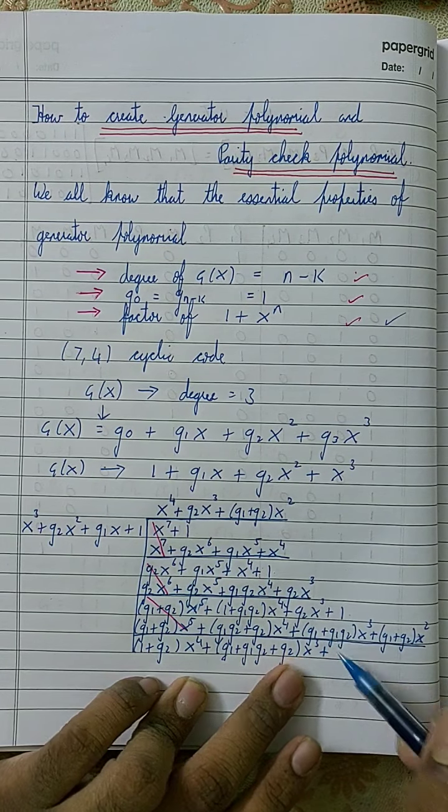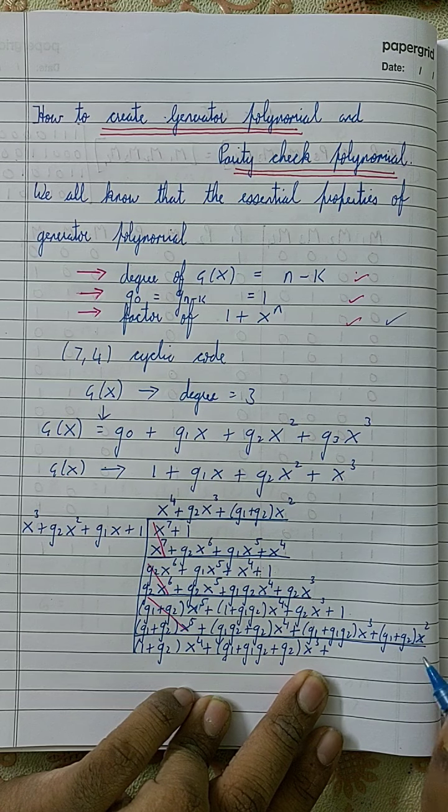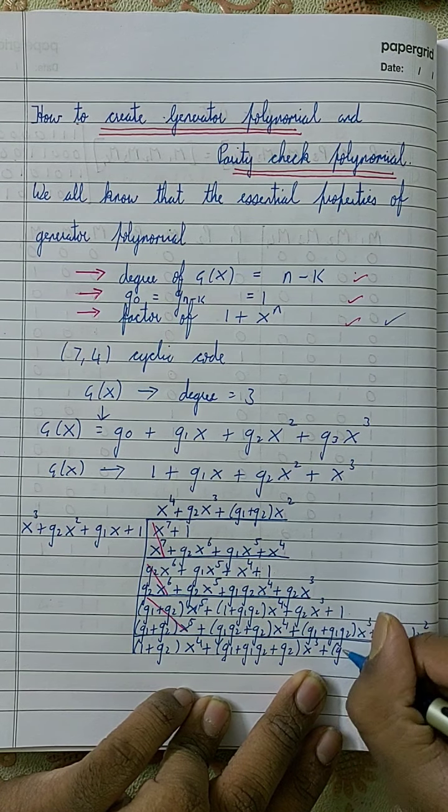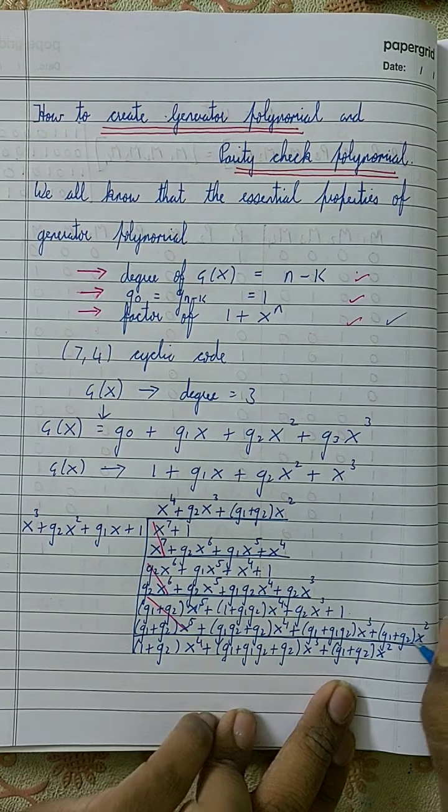These are the two coefficients added together, so you will get the entire coefficients. Nothing will be removed. Next you have is g1 plus g2. There's nothing over here to cancel them, so it will be g1 plus g2 x square itself. Let me write that, g1 plus g2 x square, that's it, plus 1.